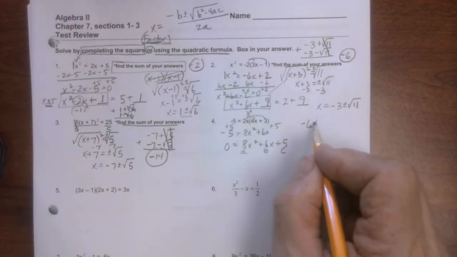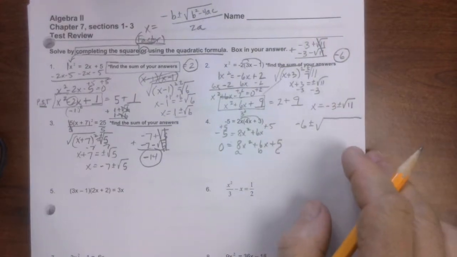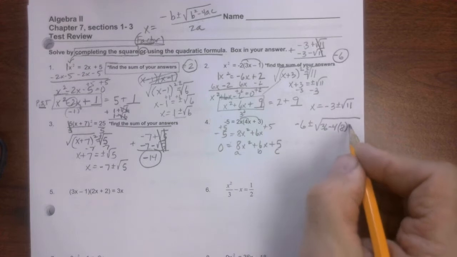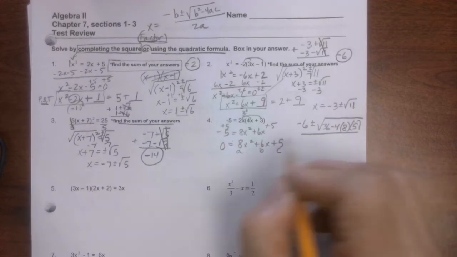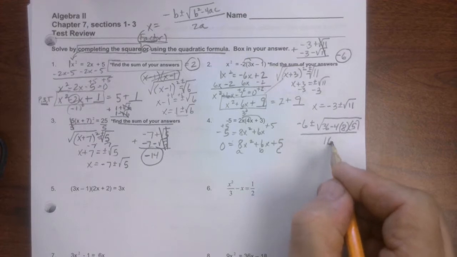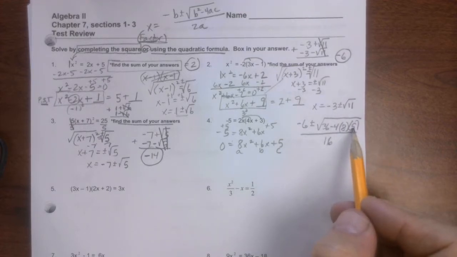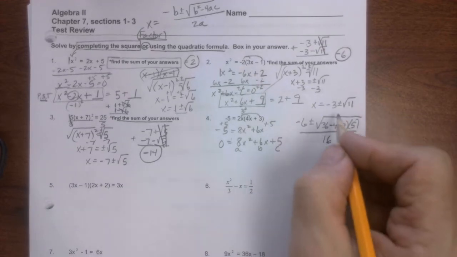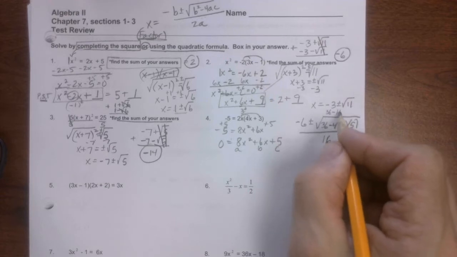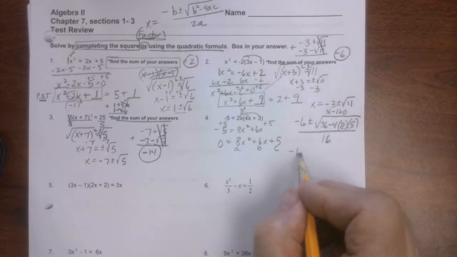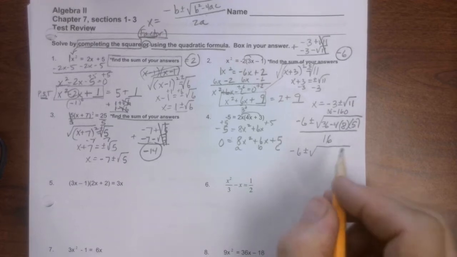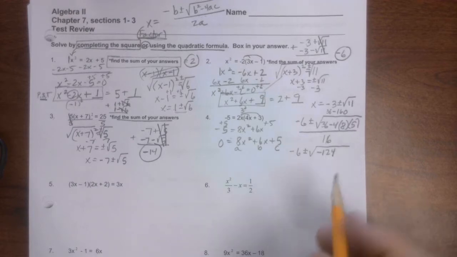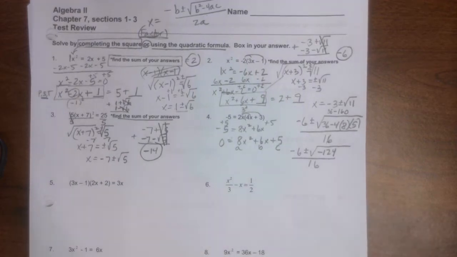So it'd be negative 6 plus or minus the square root of B squared, which is 36, minus 4 times A times C all over 2A, which is 16. So 8 times 5 is 40. 40 times 4 is 160. So we really have 36 minus 160, which is negative 6 plus or minus the square root of negative 124 all over 16.